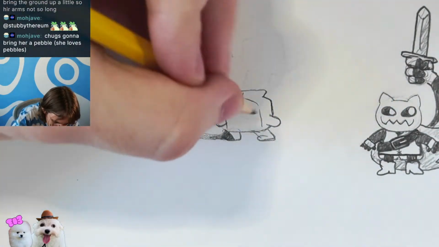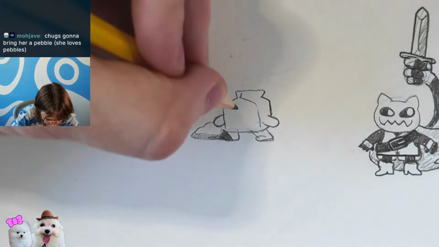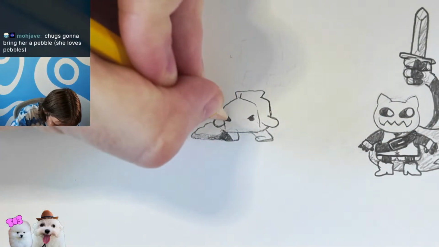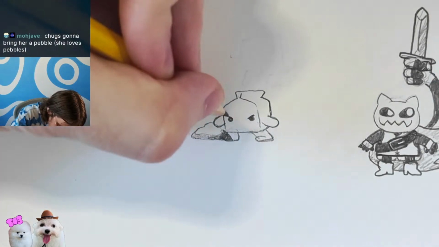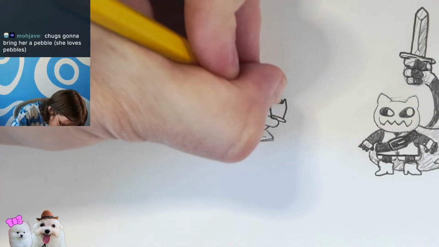And then how do you put clothes on him? He'll just have a knife in this hand.